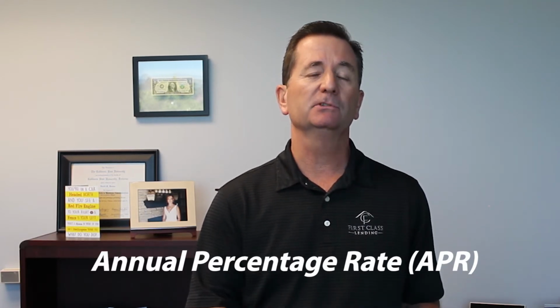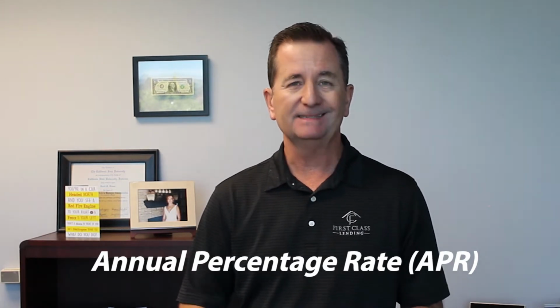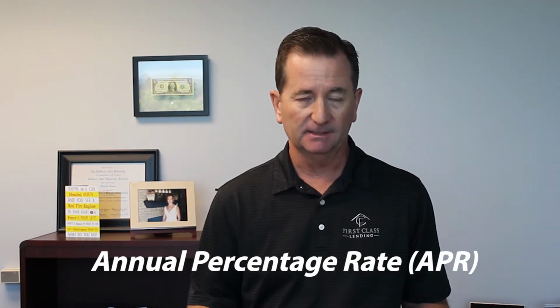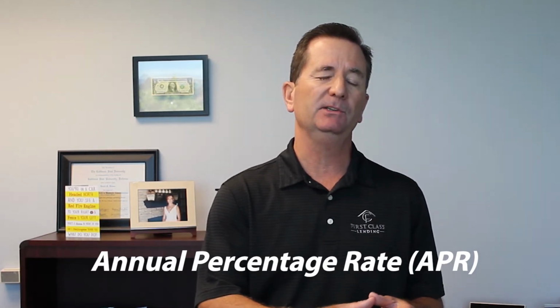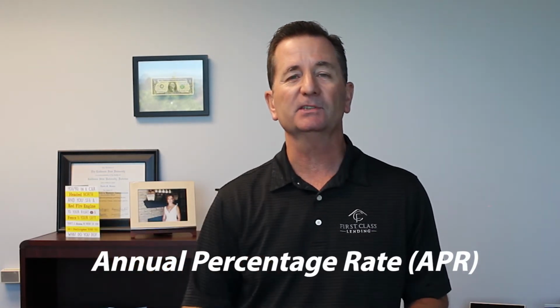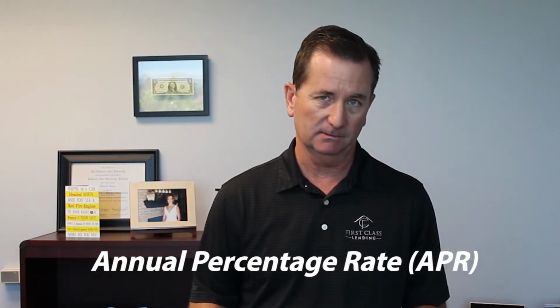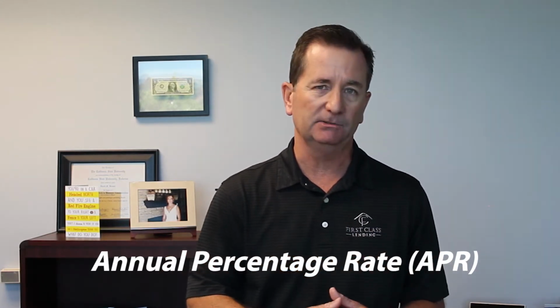Well, there's an interest rate that determines your payment on your mortgage loan. Let's say it's 2.75, all right? The annual percentage rate takes into consideration the interest rate you're paying on the loan plus the costs associated with getting that loan, and it amortizes it into an annual percentage rate.